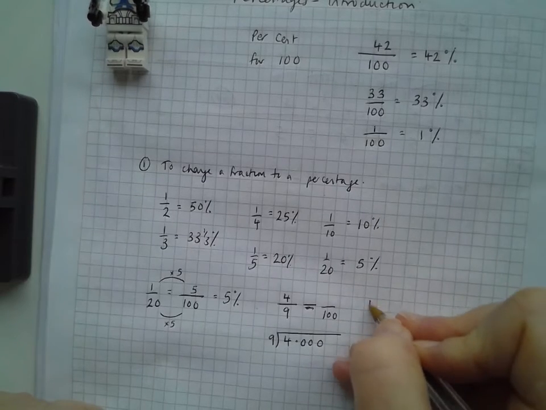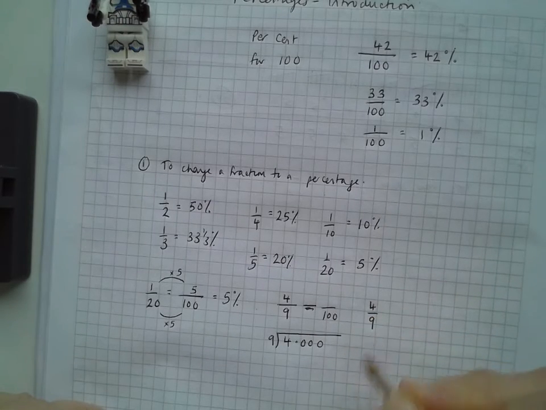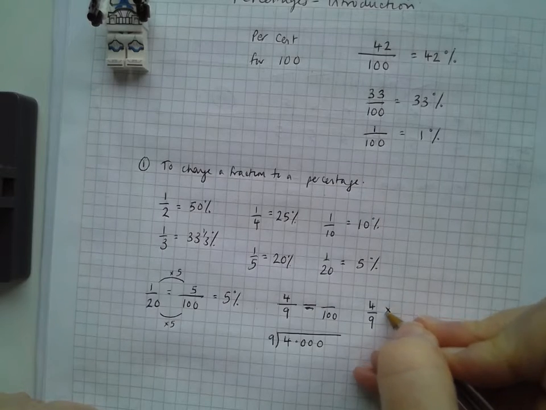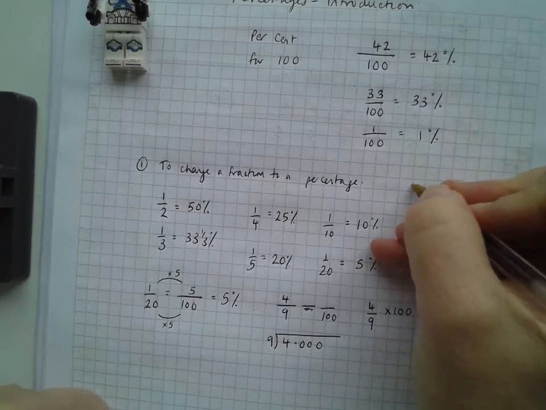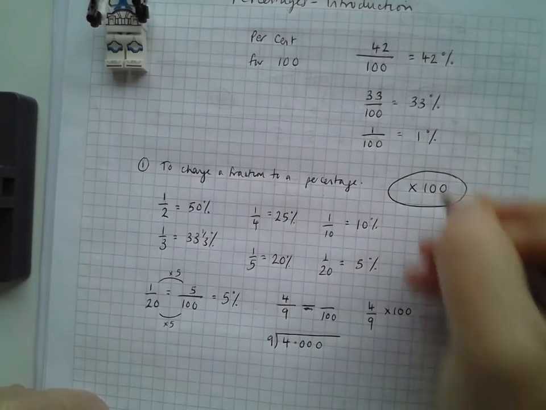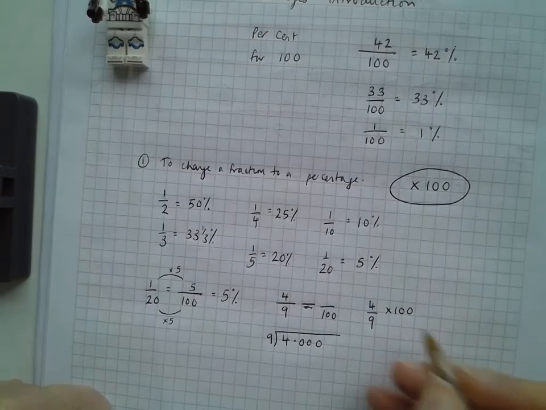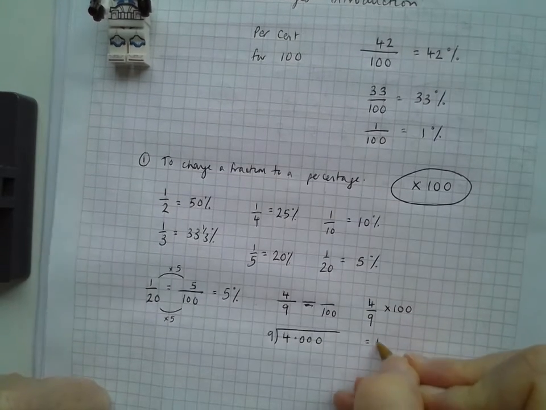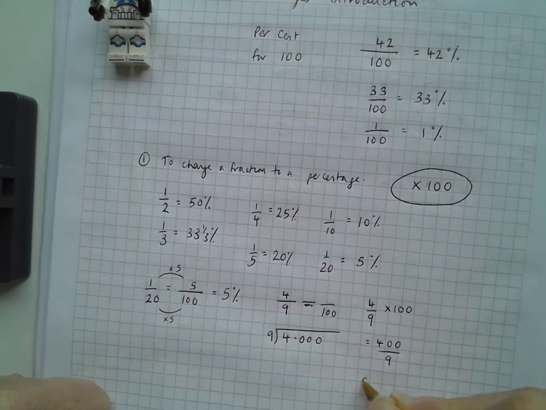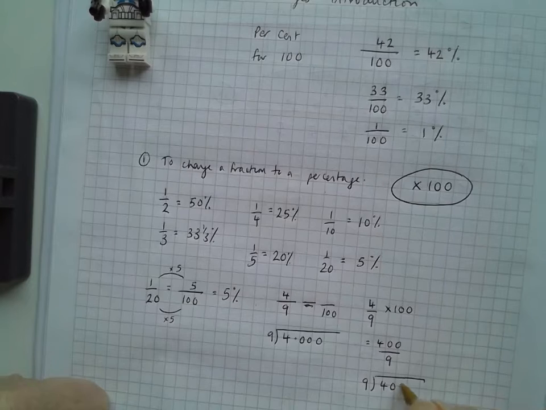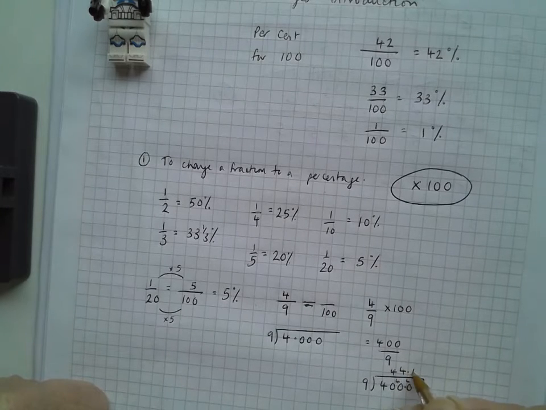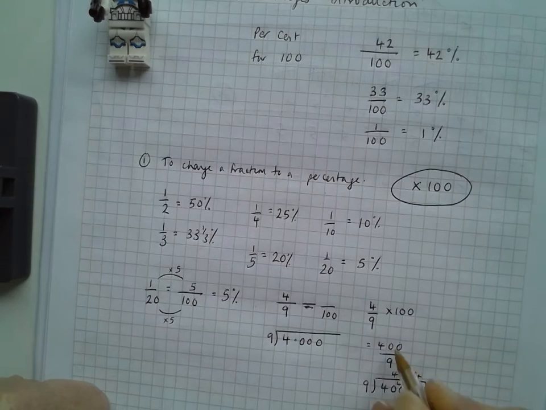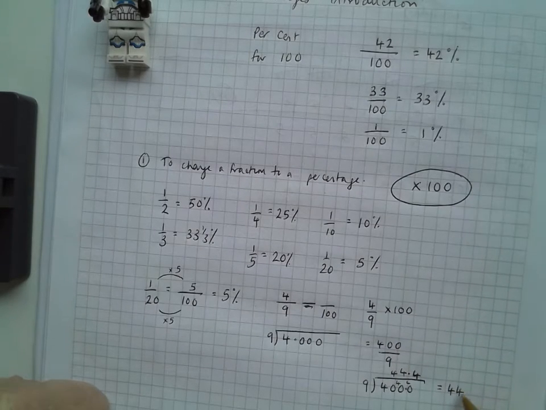How about if we said to get from 4/9 to a percentage, we'd multiply by 100. Okay, so to change a fraction to a percentage, you multiply by 100. And that's our key rule. Okay, 4/9 by 100 would give me 400 over 9. And 9 goes into 400, 44 times remainder 4, goes into 40, 4 times remainder 4. It's a recurring number, isn't it? So 4/9 is 44.4%.